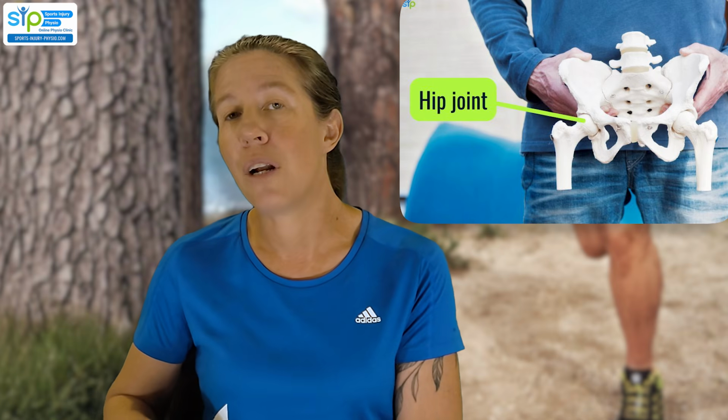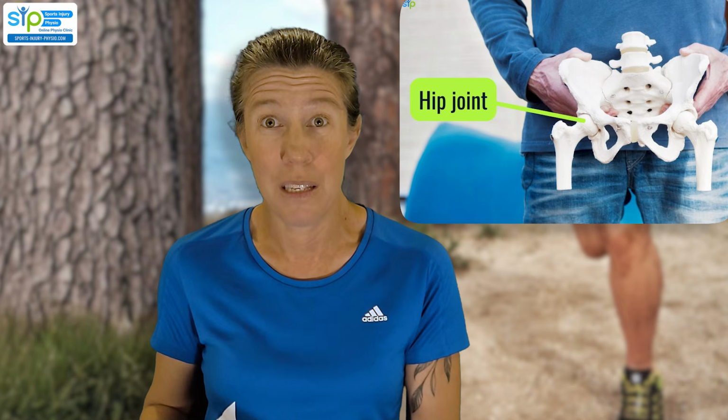So just because you've got a labral tear doesn't mean you need to have surgery, because that tear is painful at the start when it happens, but then it can calm down and you can get full function back and it doesn't cause trouble further on.